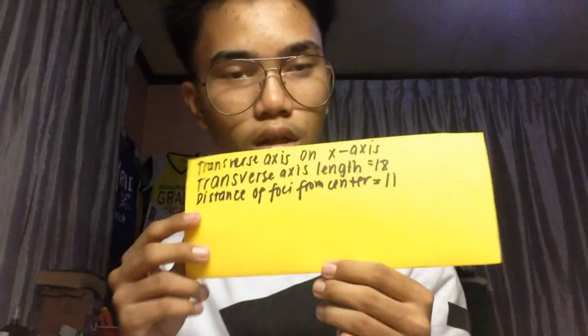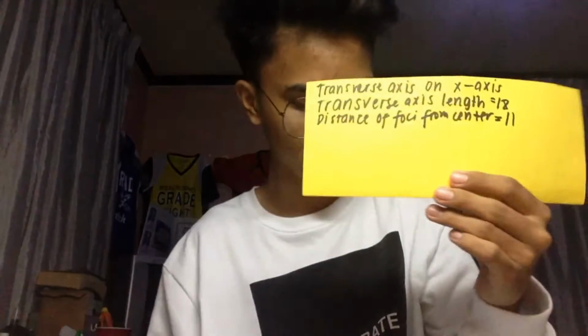So these are the given: the length of the transverse axis 18, the distance of foci from center 11, and the transverse axis now lies on the x-axis again. So I think I'll be having a hard time explaining this to you guys because it's a little complicated.